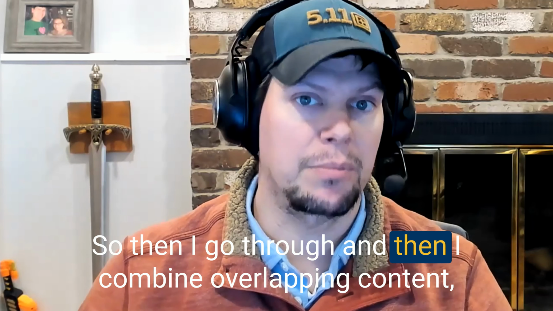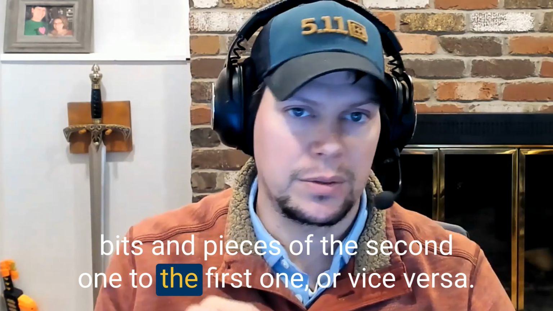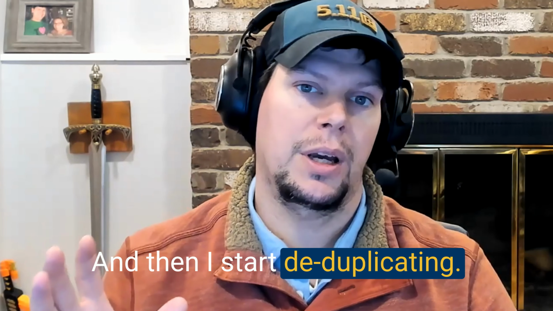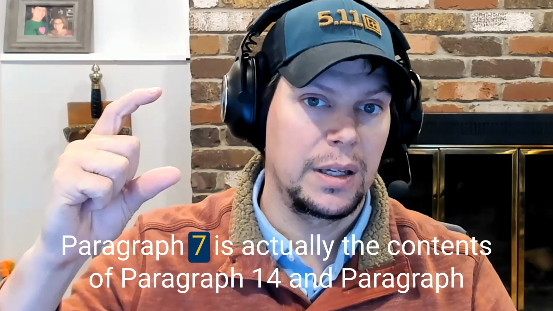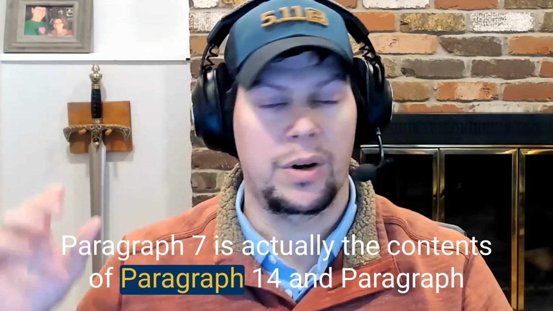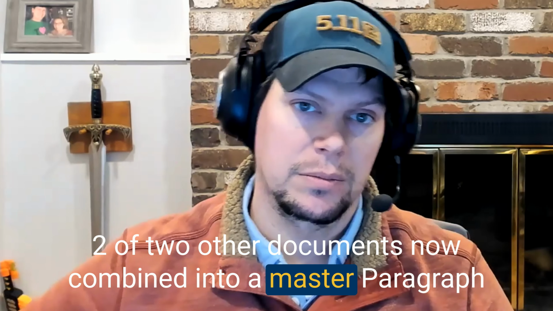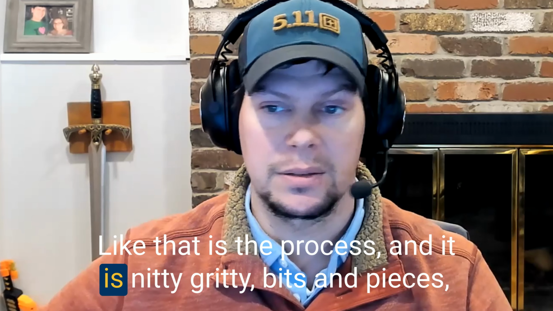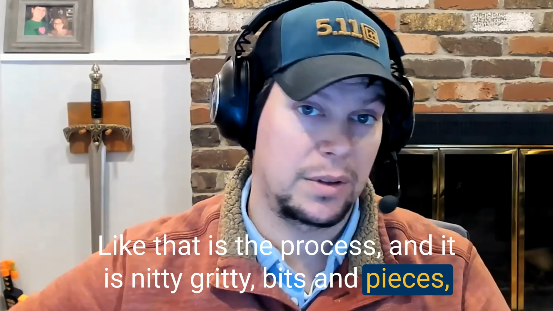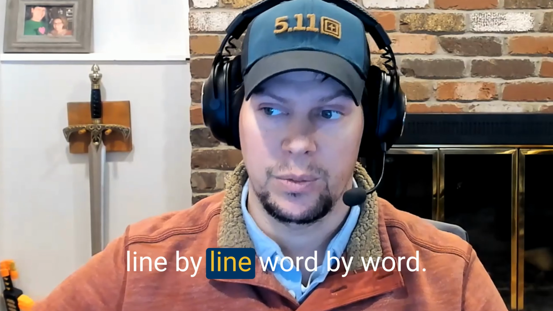Then I combine overlapping content. And then I read which one is better, or copy and paste little bits and pieces of the second one to the first one, or vice versa. And then I start deduplicating. I start removing the duplicate information so that the new paragraph 7 is actually the contents of paragraph 14 and paragraph 2 of 2 other documents, now combined into a master section 7. That is the process, and it is nitty gritty, bits and pieces, things torn to pieces and put back together section by section, line by line, word by word.